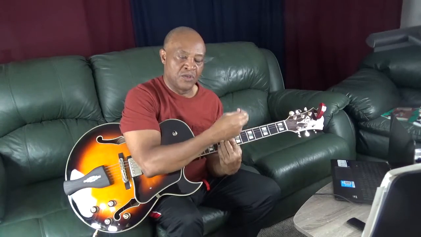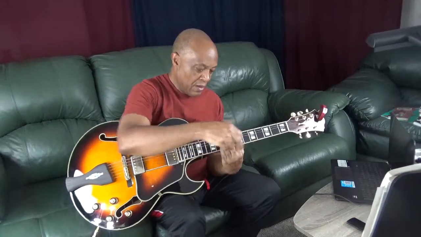Okay, so this is the secondary dominant 7 chord. C dominant 7 chord is a secondary dominant 7 chord, as opposed to G dominant 7 chord, which is a primary dominant 7 chord, which resolves on the one chord.